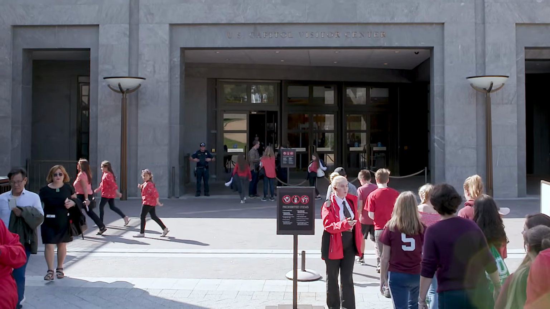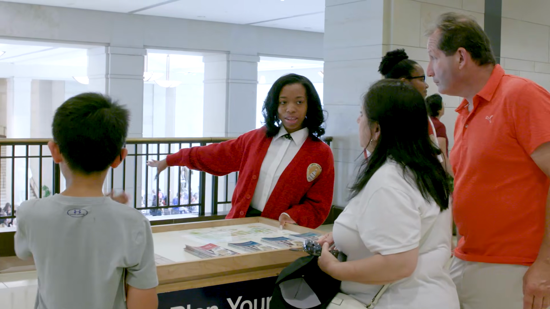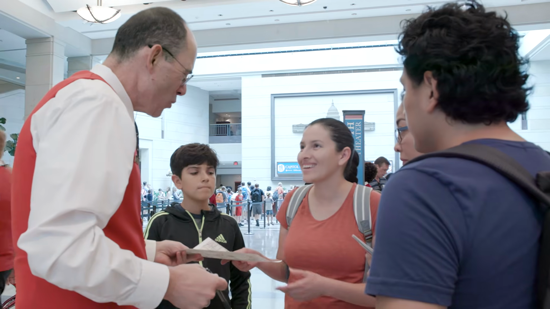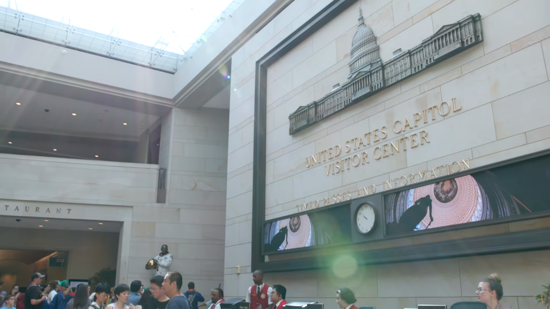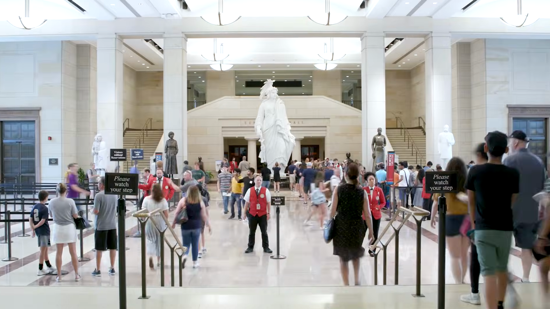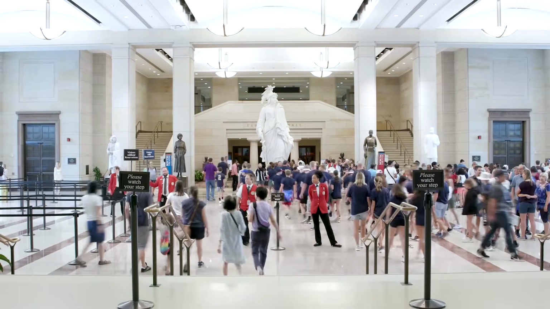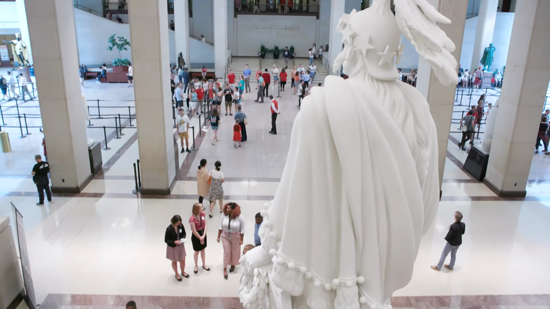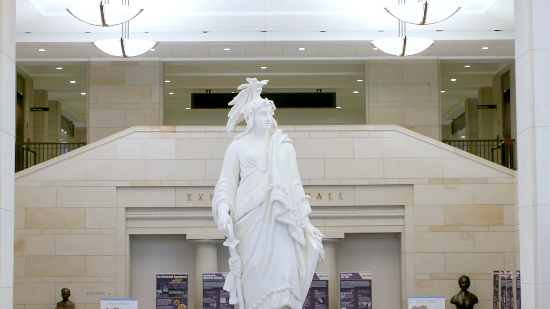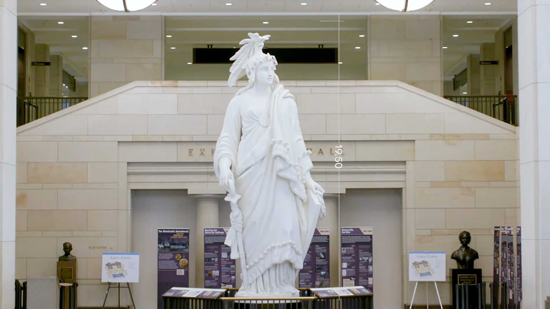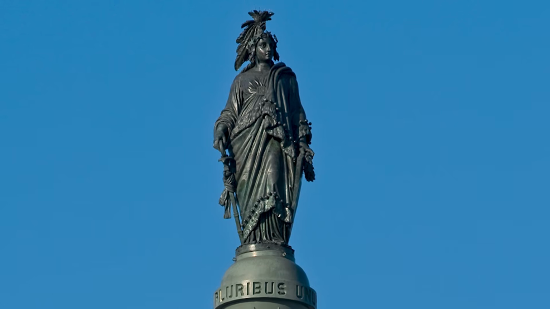If you were traveling with your middle school group or your family, the first stop is the Capitol Visitor Center, a great place to prepare for a visit to the historic portions of the United States Capitol. The focal point of the Visitor Center is a 19.5-foot tall plaster model of the Statue of Freedom. This is the statue that stands atop the dome.